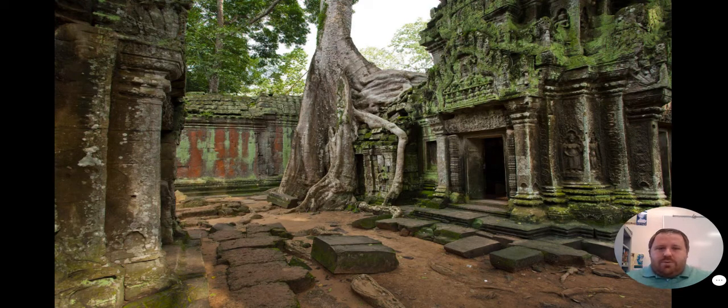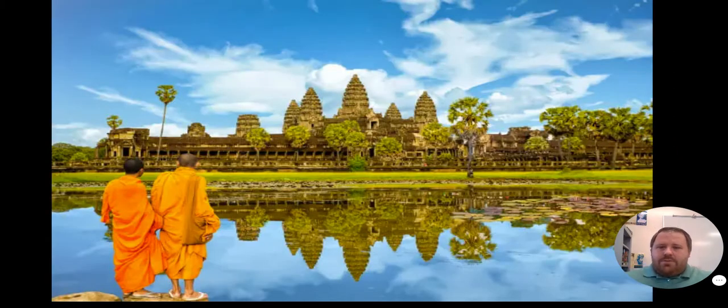Now, I'm going to show you some more pictures of the Angkor Wat temple complex. Very cool, just the way this has been preserved over the years. And you can see some Buddhists there in a more modern day picture of the Angkor Wat.